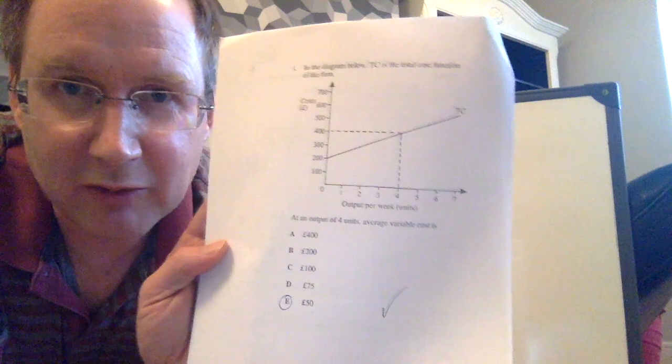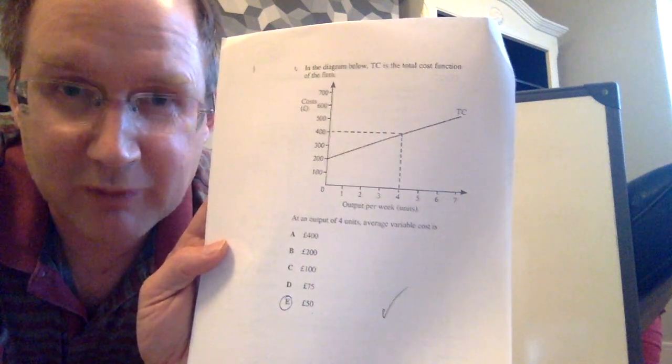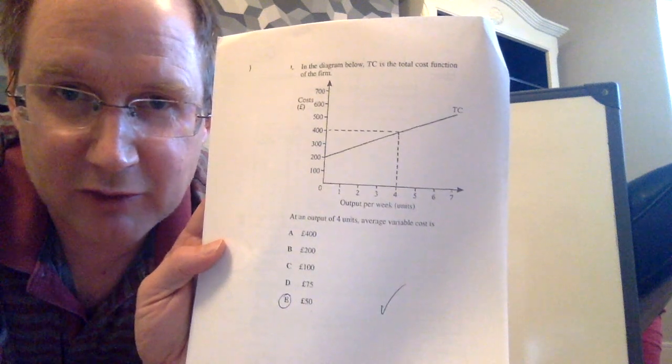So the first question was this one. In the diagram below, total cost, TC, is the total cost function of the firm. At an output of 4 units, average variable cost is what?